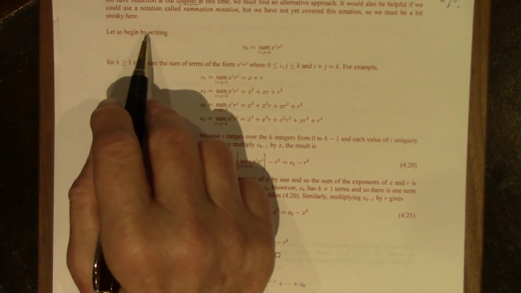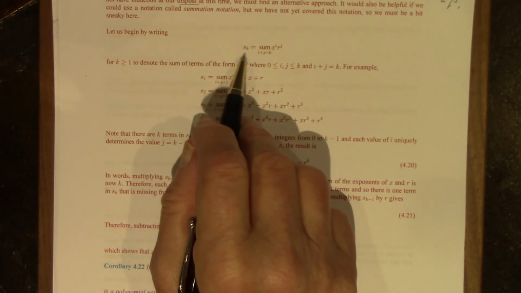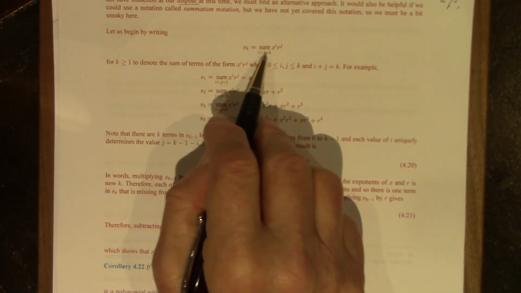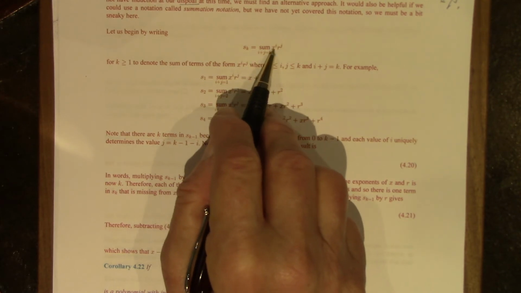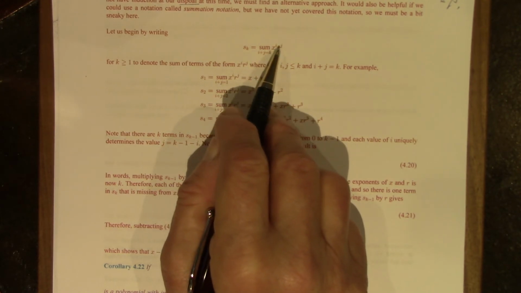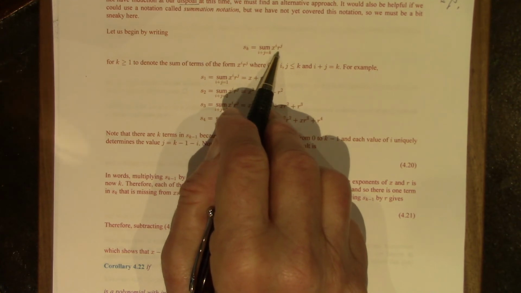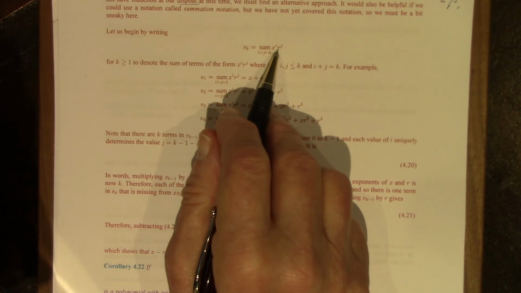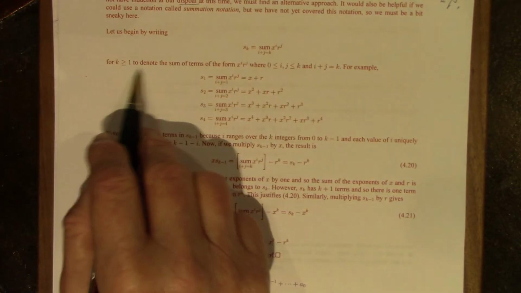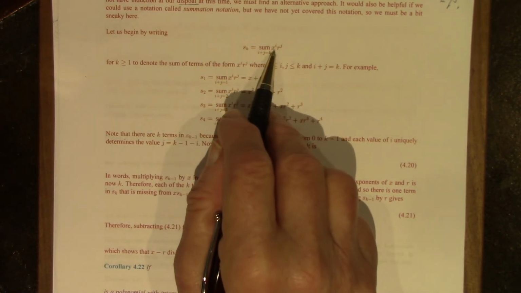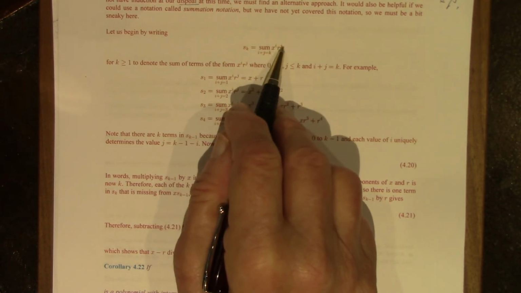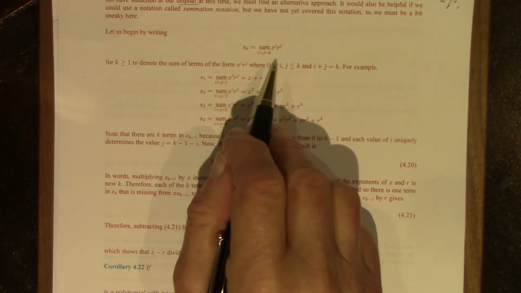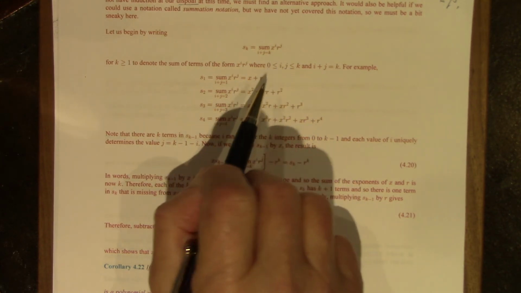So we begin by writing S_k equals the sum over i plus j equals k of x^i r^j. And what this means for us now, in lieu of summation notation, which we don't have, is to denote the sum of these terms, x to the i, r to the j, where i and j must be non-negative.